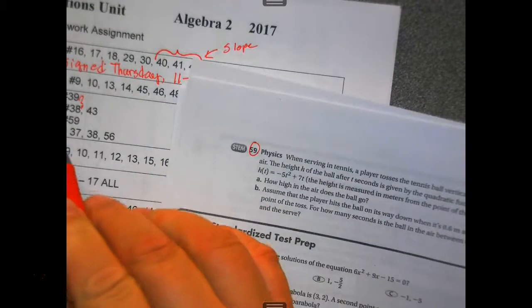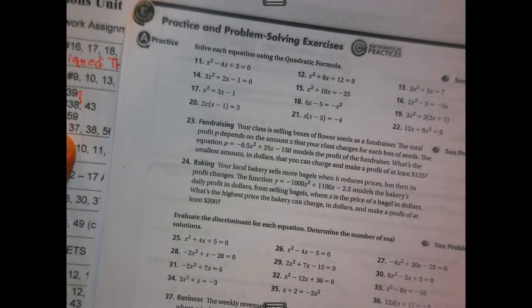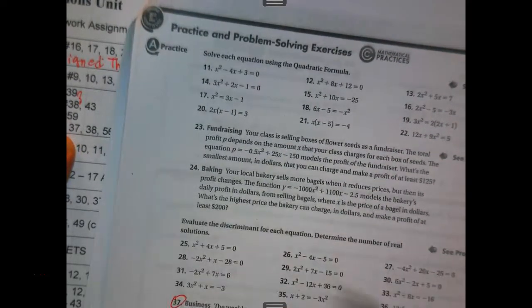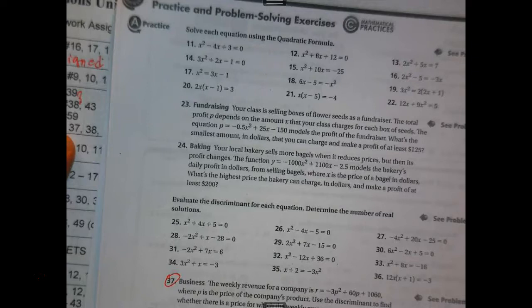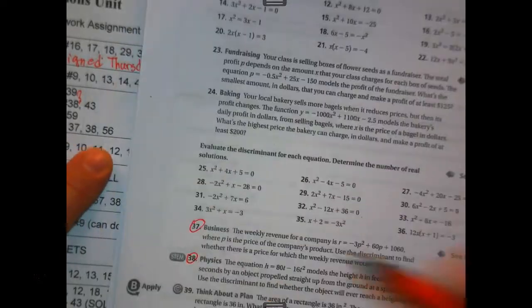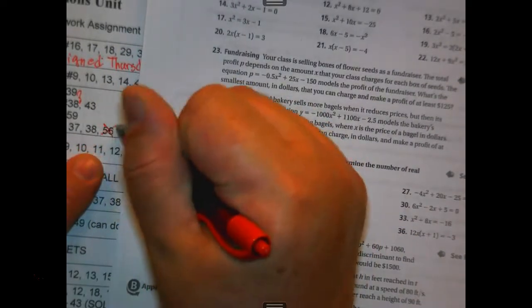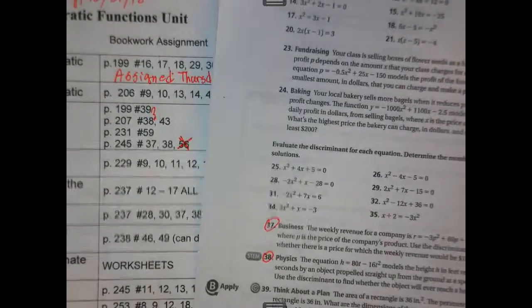That's good. Page 245, 37. Number 37 looks good. Number 38. This looks okay. And 56, I did not put on the page for you, so you don't have to do 56. So there's your assignment.